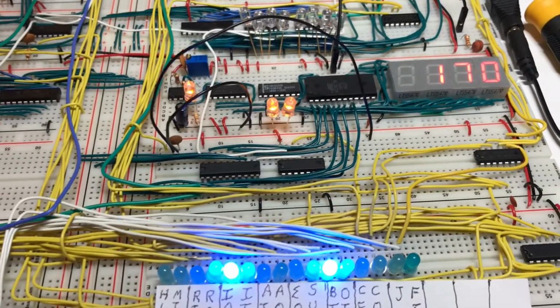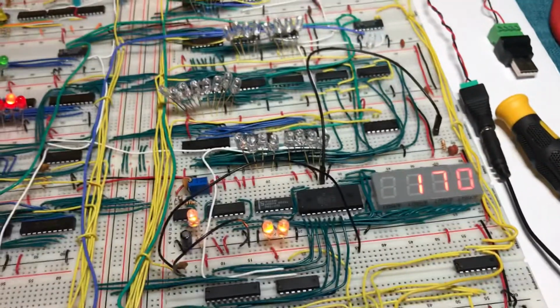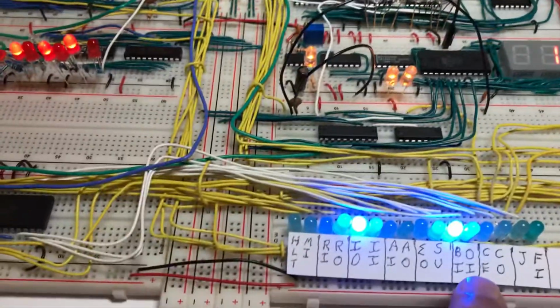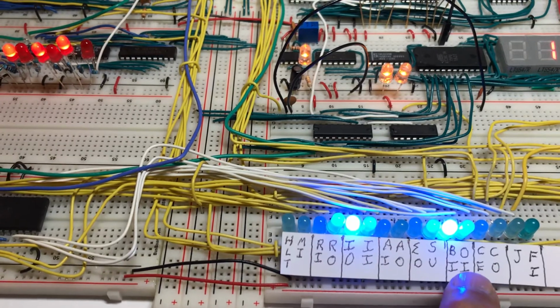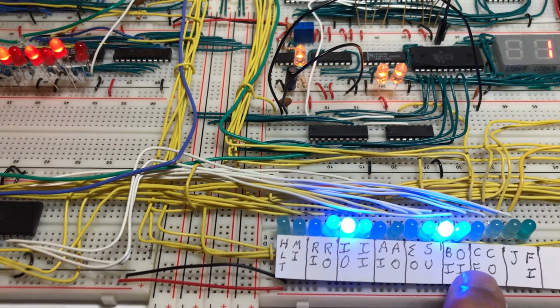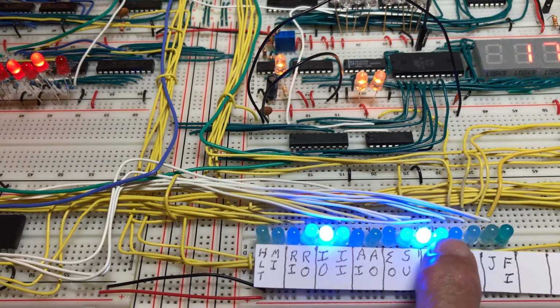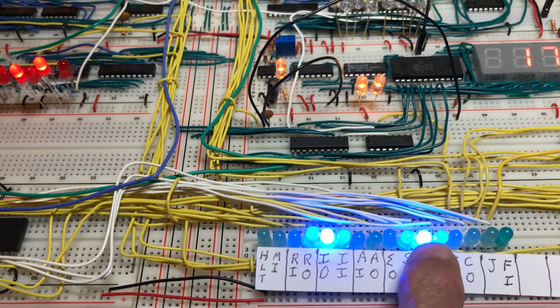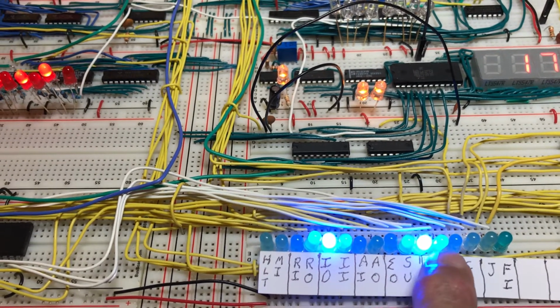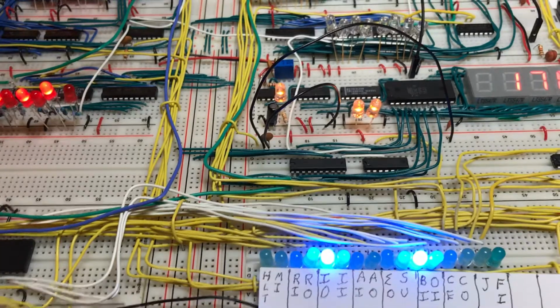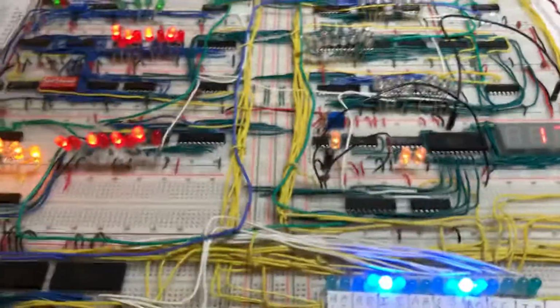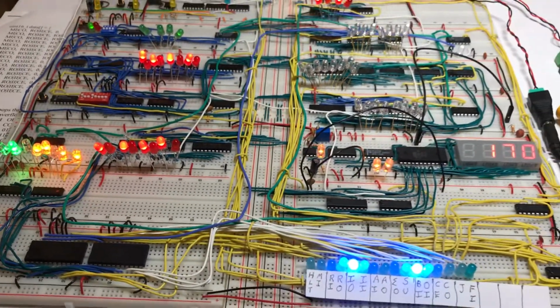I don't have the output from the bus to the display illuminated here. That's this LED, which though it looks illuminated, it's just because of the brightness of the LED next to it. So I'm not wanting that to happen, and I'm not telling that to happen, but it happens.